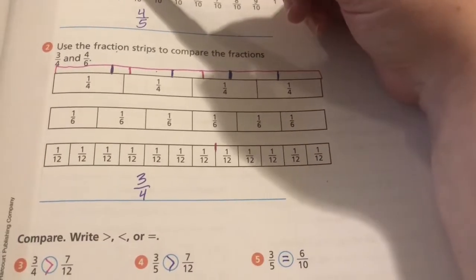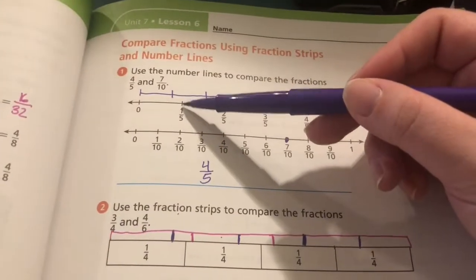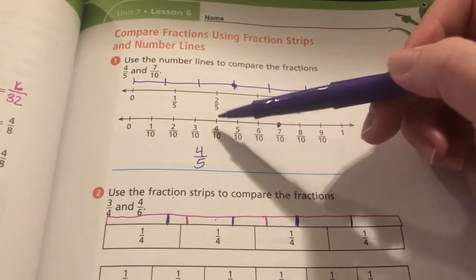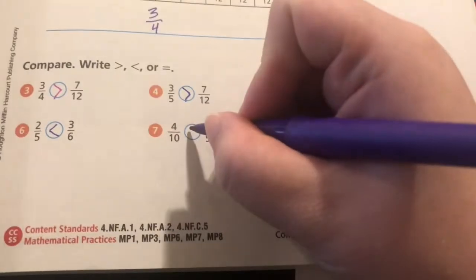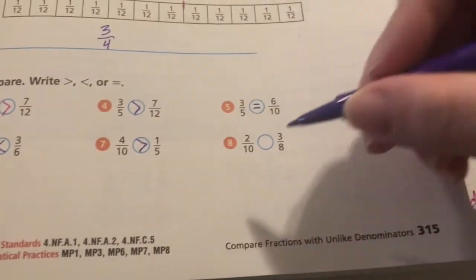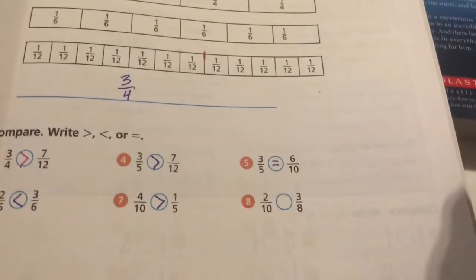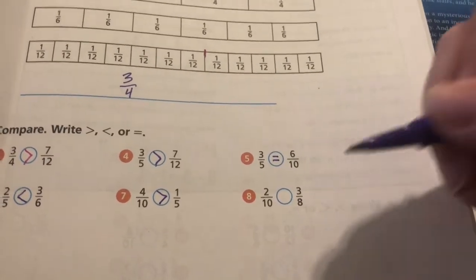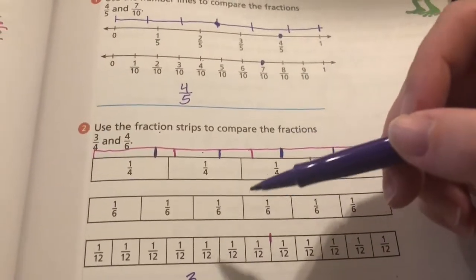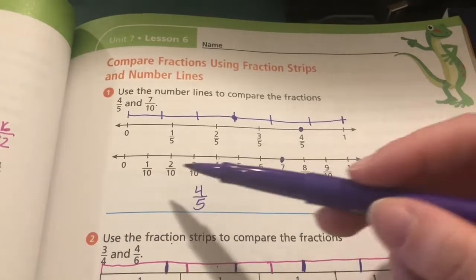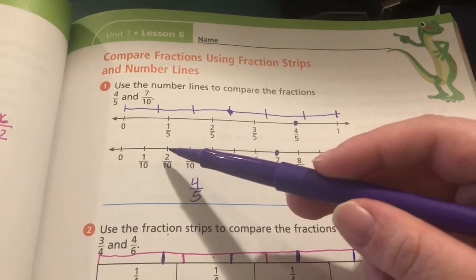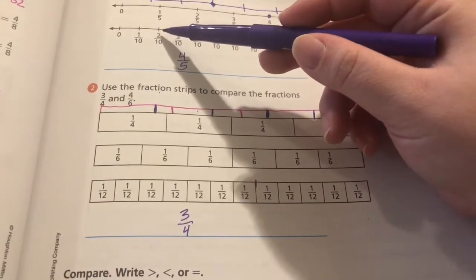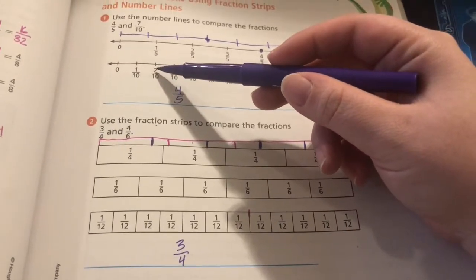Okay, 4/10 or 1/5. 1/5, this is an easier one. 1/5 or 4/10. 4/10 is bigger. Last one, 2/10 or 3/8.